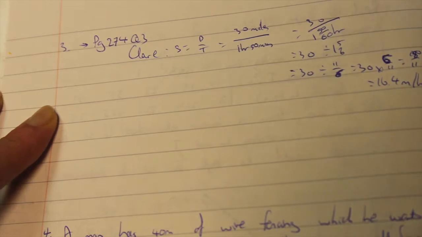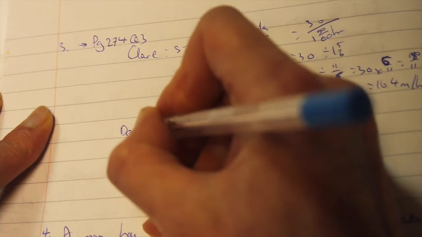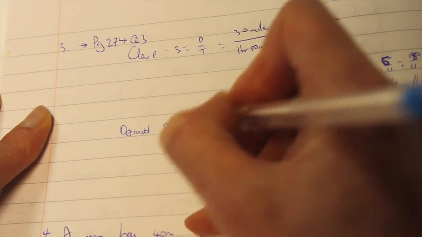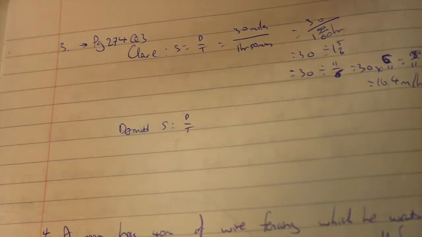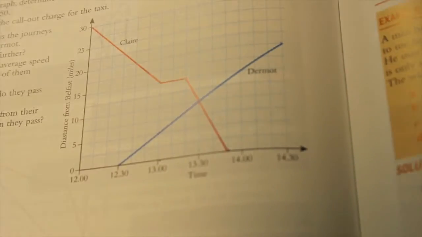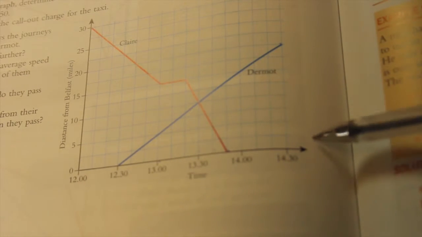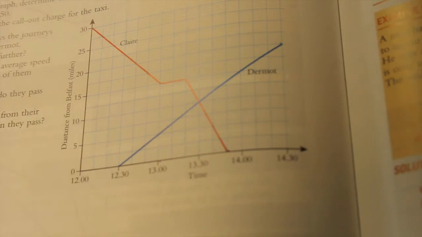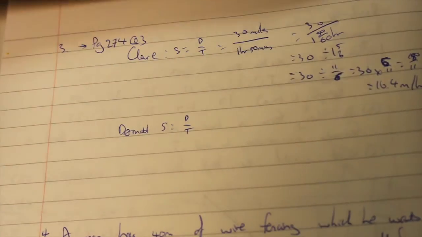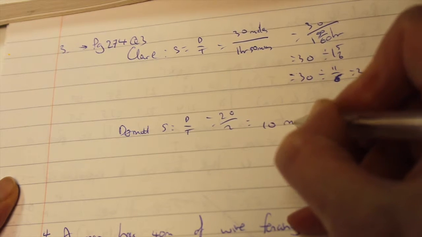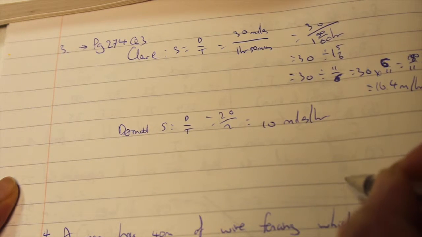So it's 16.4 miles per hour. Now we're going to do the same for Dermot. Now the speed is distance over time, and if we look back at the book, the distance that Dermot goes is 20 miles, and the time it takes him, this is much easier, is 2 hours. So it's 20 miles divided by 2 hours, so 10 miles per hour.